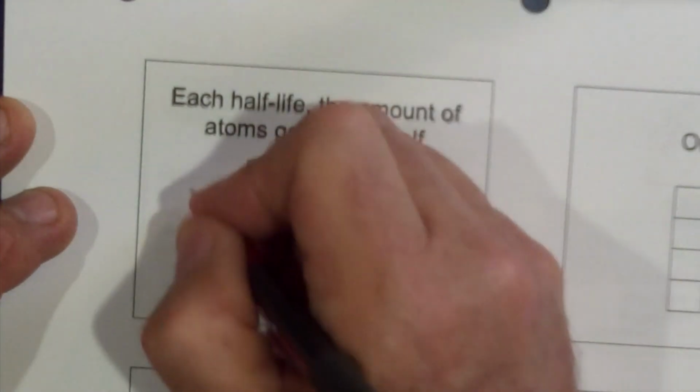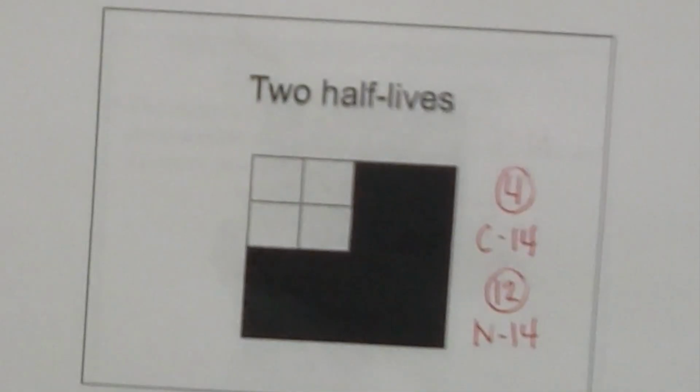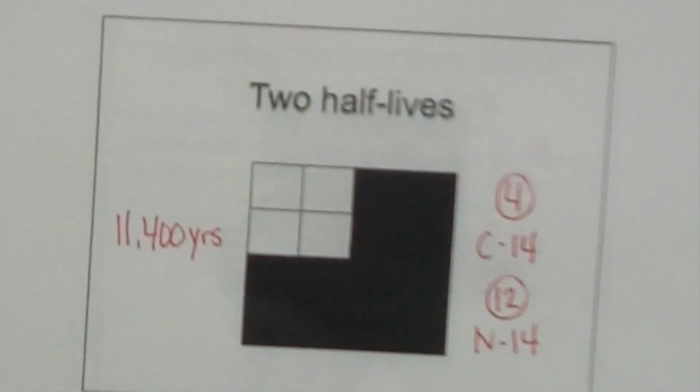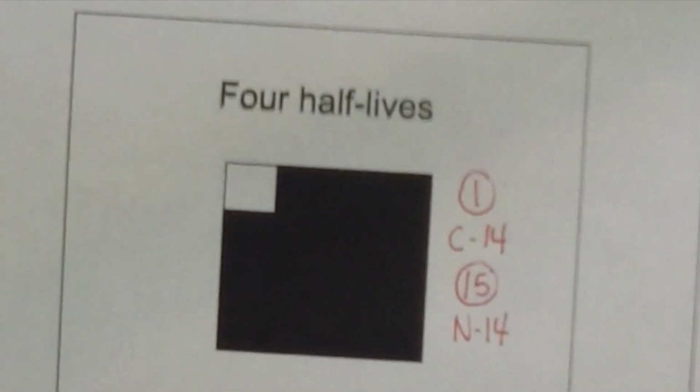At the start, 0 years have passed. After 1 half-life, a total of 5,700 years have passed. After 2 half-lives, a total of 11,400 years has passed. After 3 half-lives, 17,100 years have passed. After 4 half-lives, 22,800 years have passed.